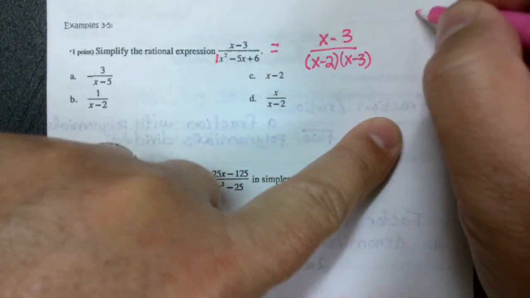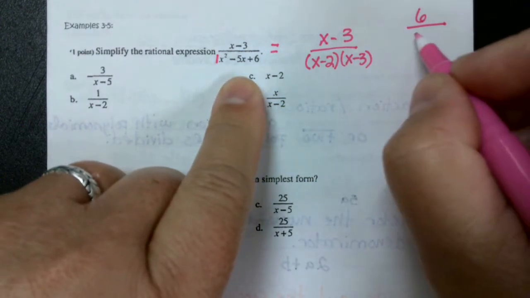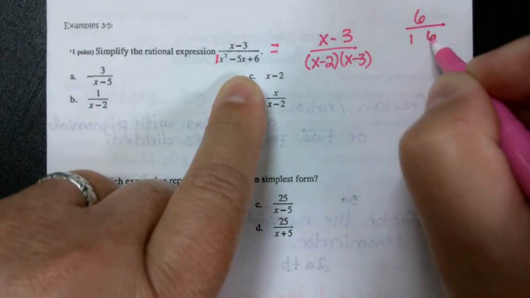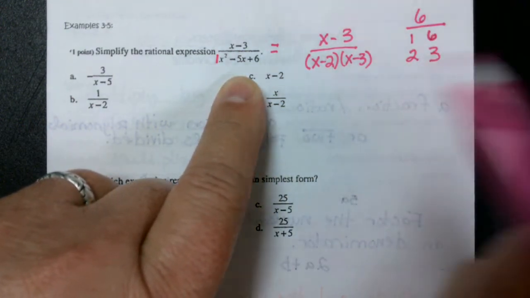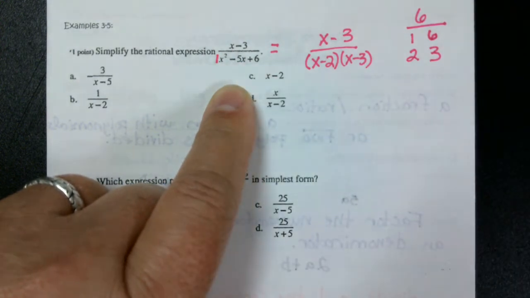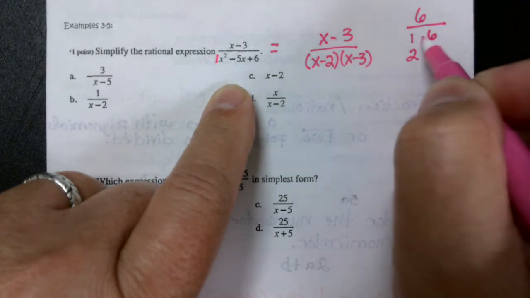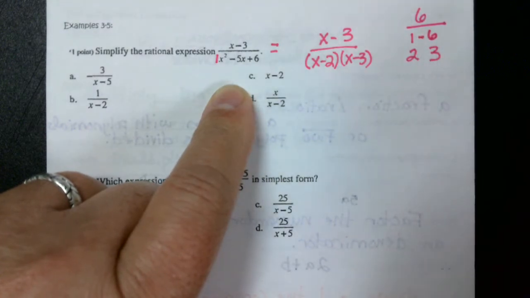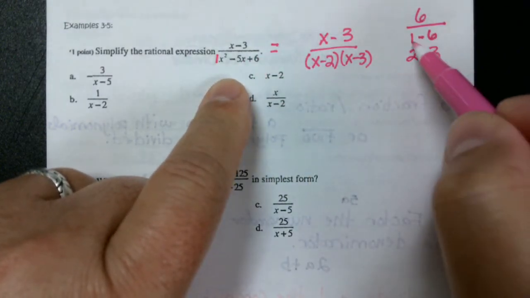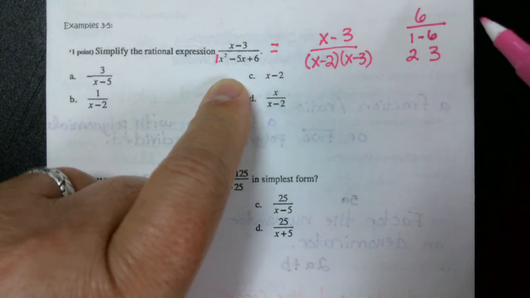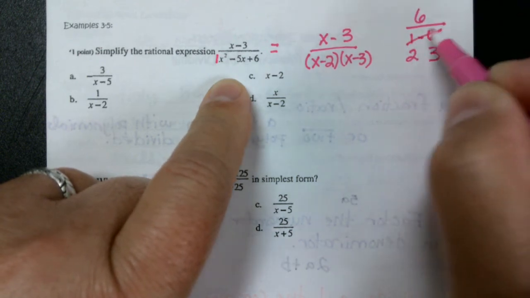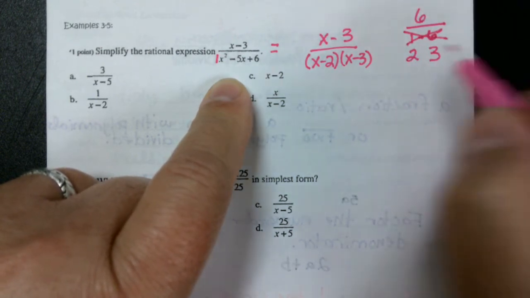1 times 6 is 6. And factors of 6 are 1 and 6, 2 and 3. So we want a negative 5, but we have a positive 6. So it is common to say 1 plus negative 6 gives me negative 5. But if I multiply these, I get a negative 6, which is not what I want. This is not the set of factors you use.